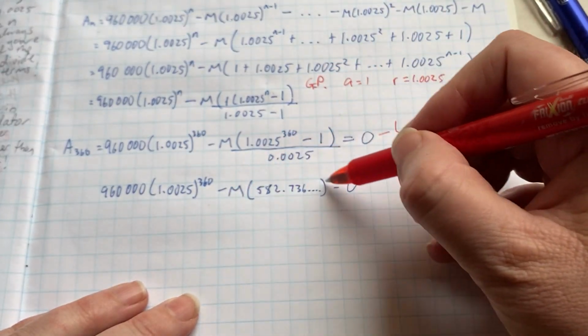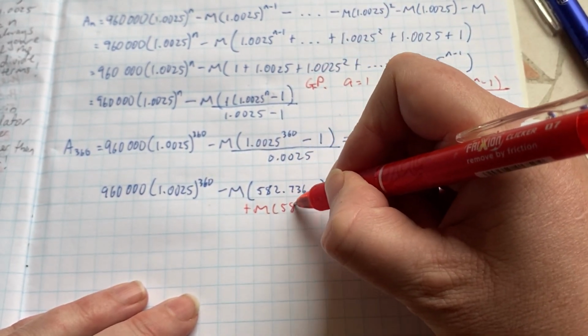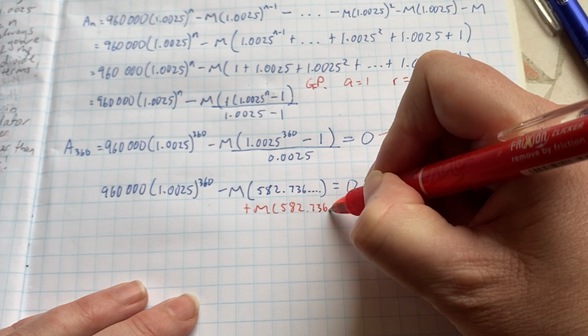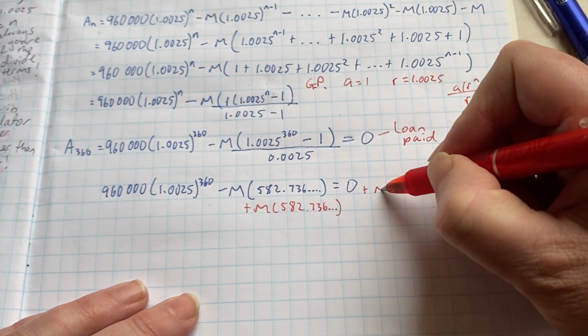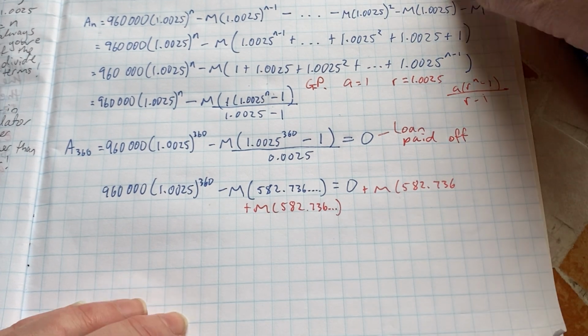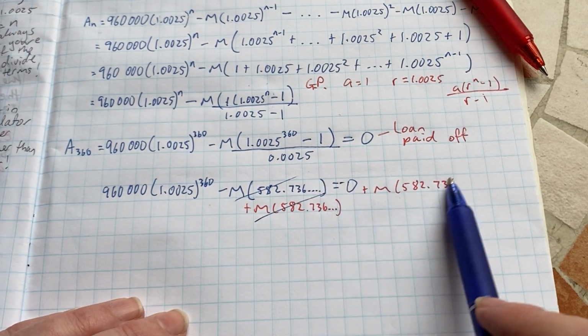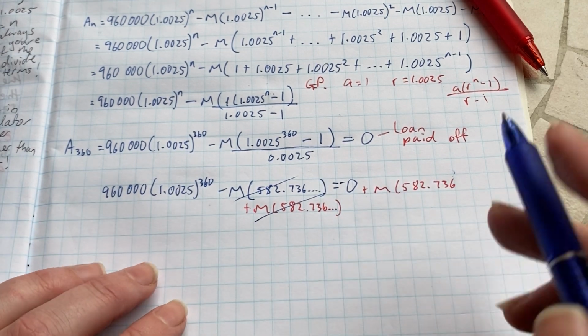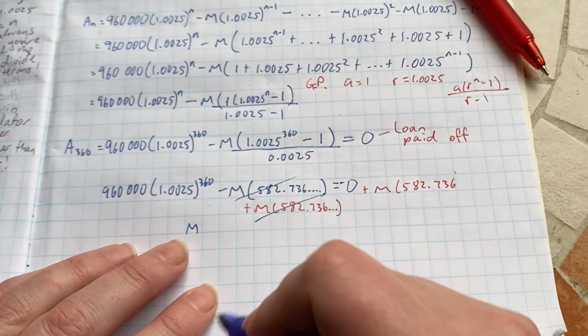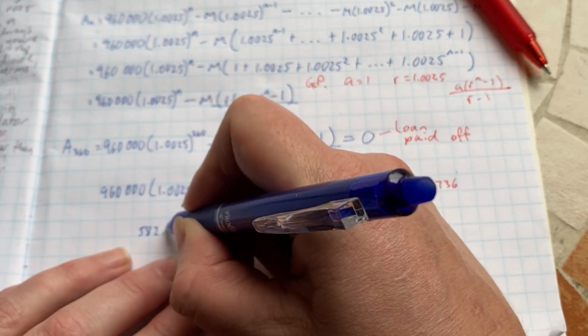Now all we're going to do is add that to each side of the equation, so plus m times 582.736 on each side. So that's going to cancel. I'm just going to flip it around and put the m on the left. Okay, so m times, I put that number in front of it, that's how we're used to seeing it.